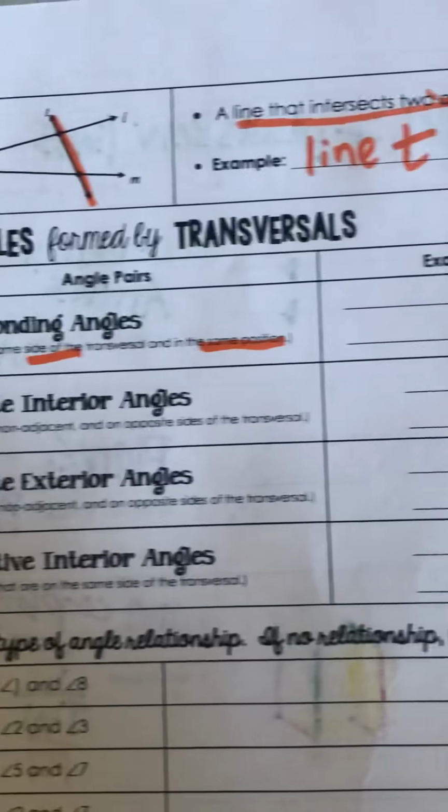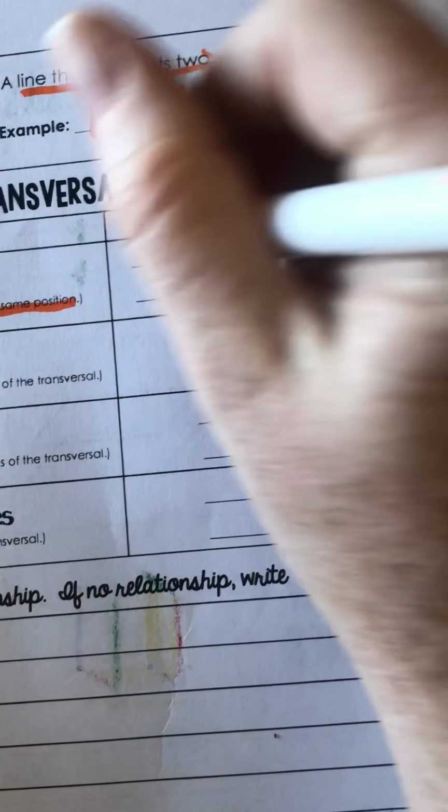Okay. And when these are parallel lines, which we'll see later, there's specific rules about what corresponding angles are, but we'll learn that later. And like I said, those would have to be parallel for certain rules to apply.